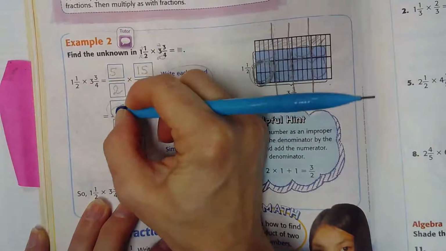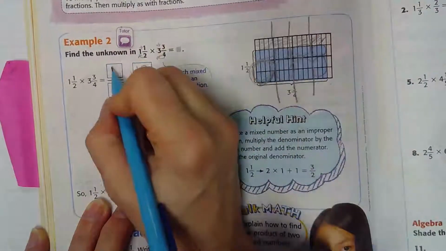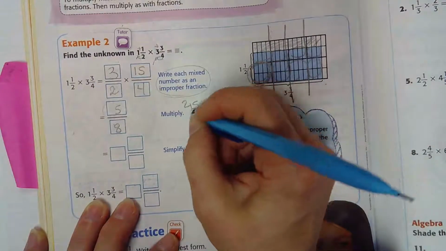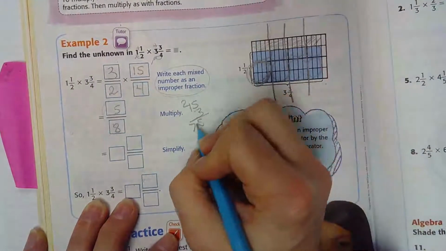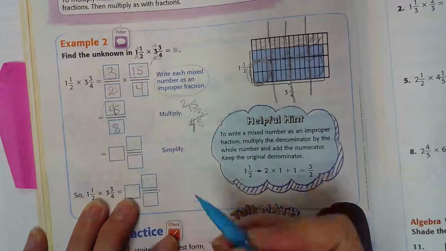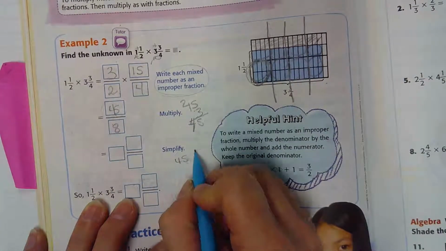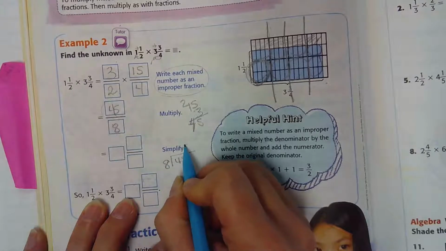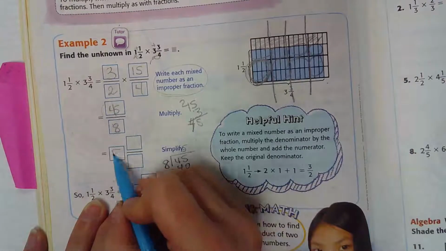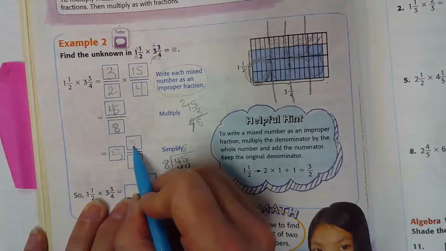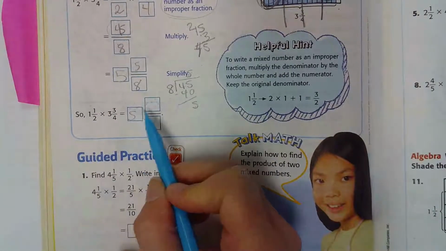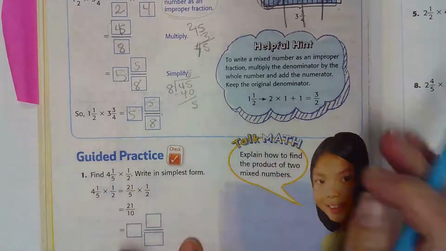75. Oops. No, I shouldn't have. I wrote down the wrong number there. So 3 times 15 is my 45. 3 times 15 is 45. 45 eighths, top number divided by bottom number. 8 times 5 is 40. Subtract, get 5 left over. So I am able to make 5 whole items, and I have 5 eighths left over. So the answer here in final form is 5 and 5 eighths.